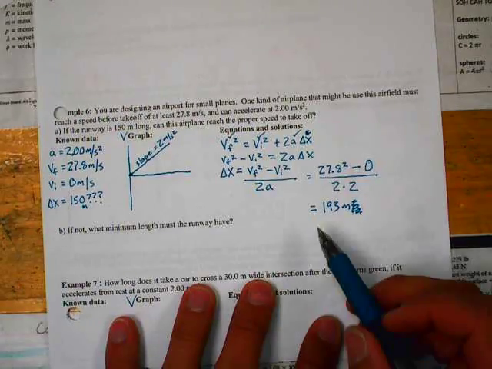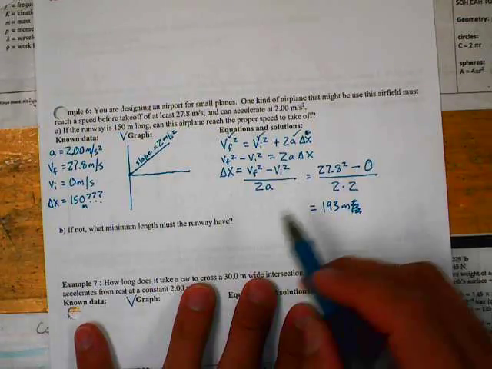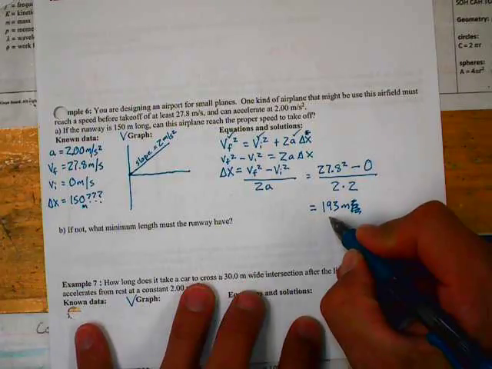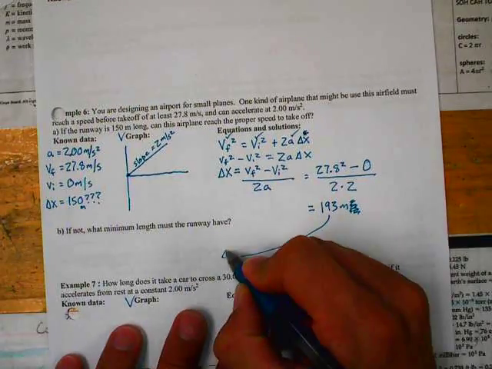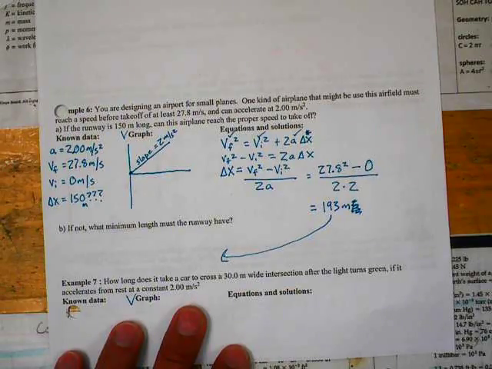Okay, so will the 150 work? Not enough runway space. Those planes are going to crash. It's got to be a minimum of 193. So this right here is the answer to part B. Needs 193 meters to take off. Okay, any questions on that one?